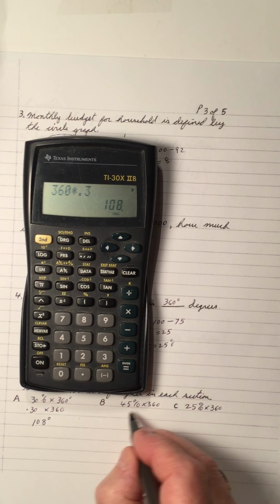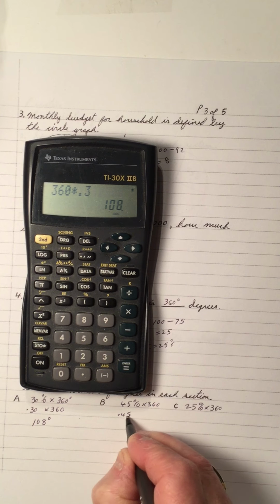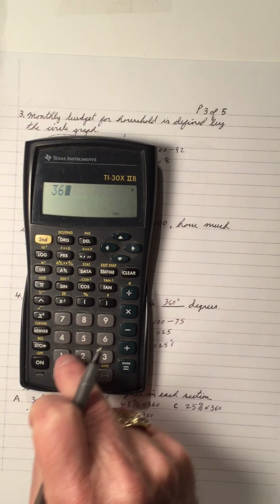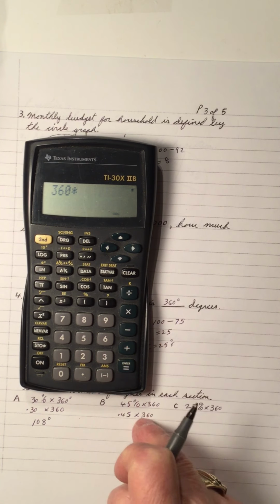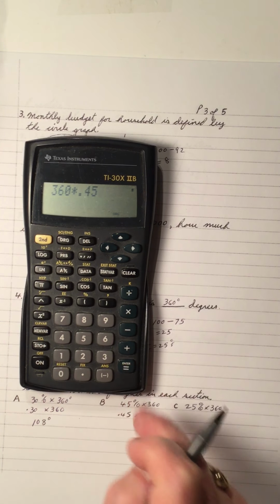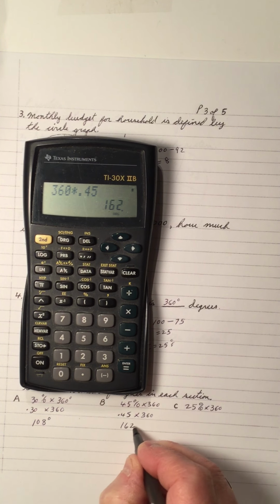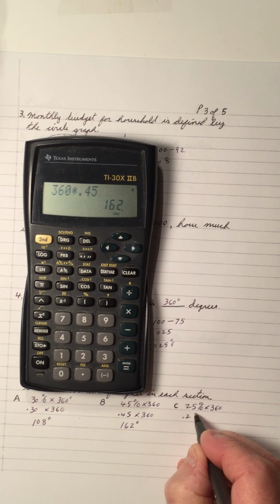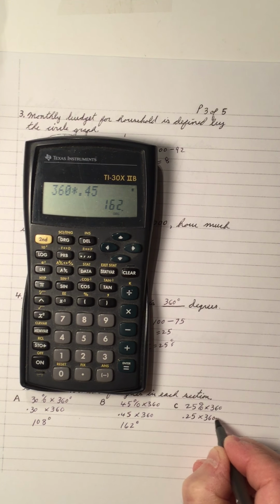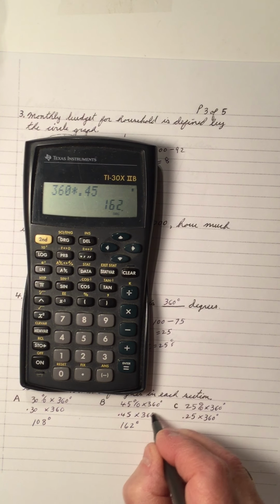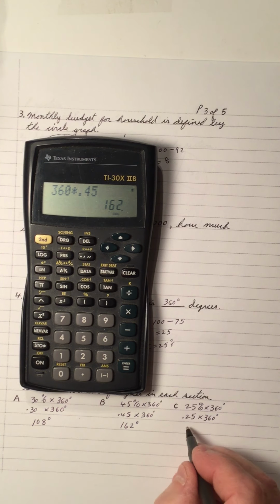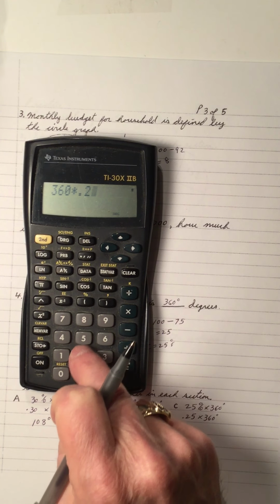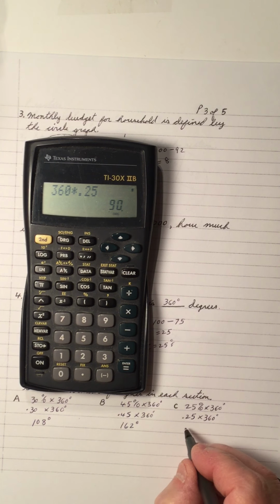And if I take the 45% and change it to a decimal and multiply it by 360 degrees, I get 360 times decimal 45, and I have 162 degrees. And C, 25% is decimal 25 times the 360 degrees. Notice degrees is understood. I didn't put them in, but you know what I'm talking about. So if I take 360 and multiply it by decimal 25, I get a 90.